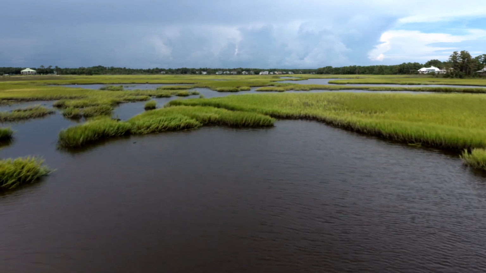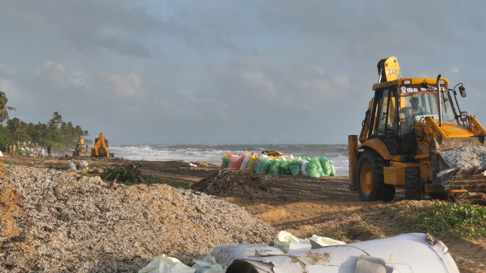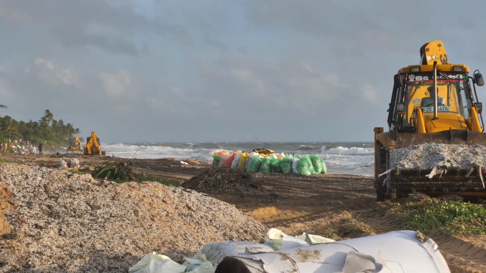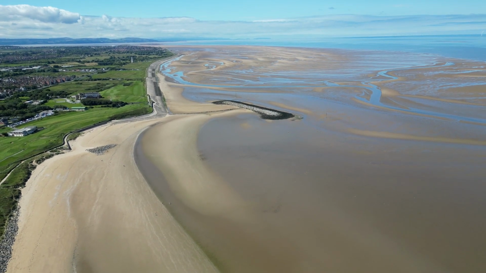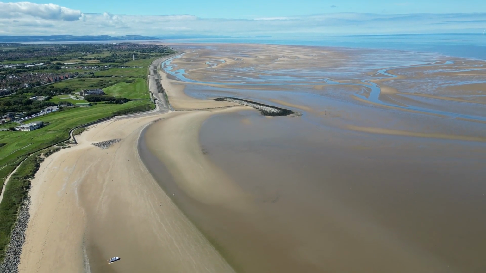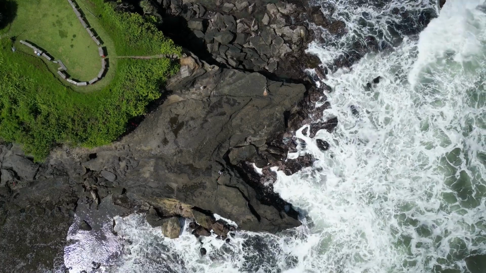Beach nourishment involves adding sand or shingle to a beach to make it wider or higher. A wider beach can absorb more wave energy, reducing erosion and protecting the coast behind it. Beach nourishment is relatively low impact and can improve the appearance of the beach, but it requires regular maintenance as the added material can be quickly eroded away.